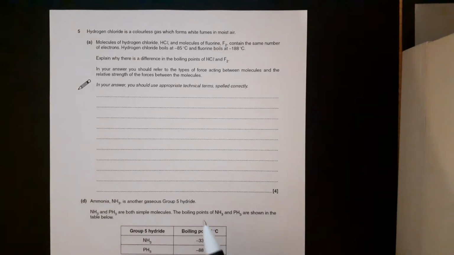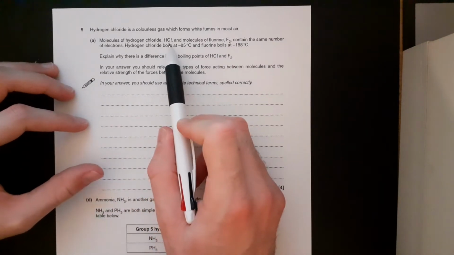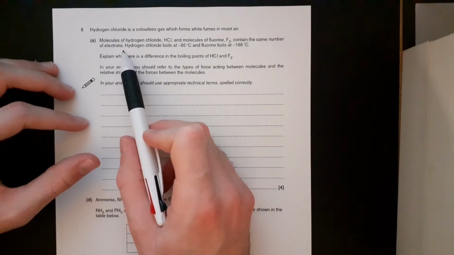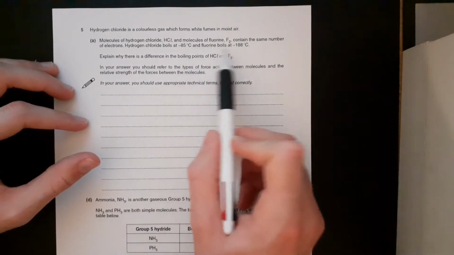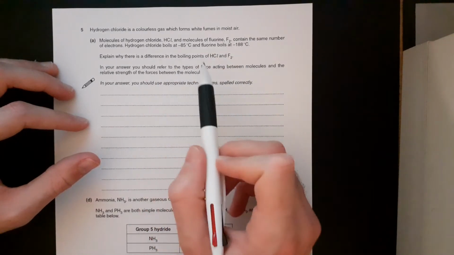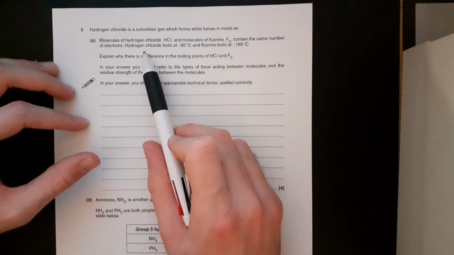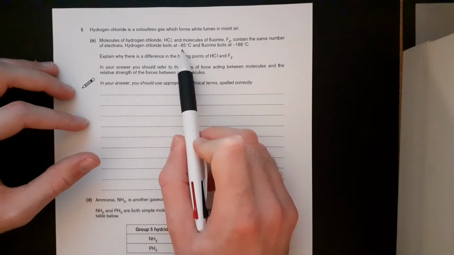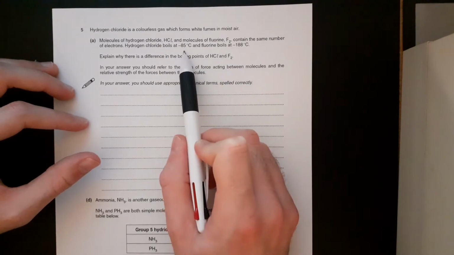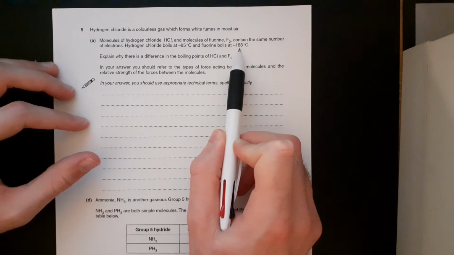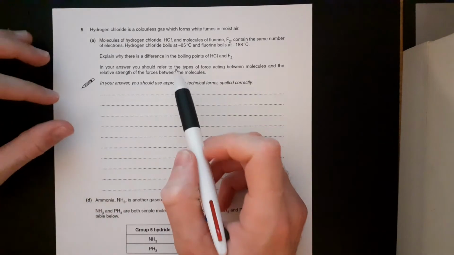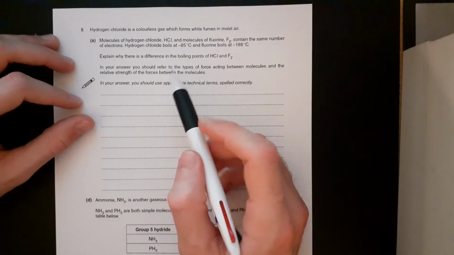So in this first question, it's asking us about HCl compared to F2. They've got the same number of electrons, and yet they have very different boiling points. They're both low, right? Because all these types of intermolecular forces are weak in general, but the intermolecular forces in HCl must be significantly stronger than those in the F2, and that's why it has a much higher boiling point compared to the F2. So that's what we need to do. So we need to look at what type of intermolecular force they're going to be.